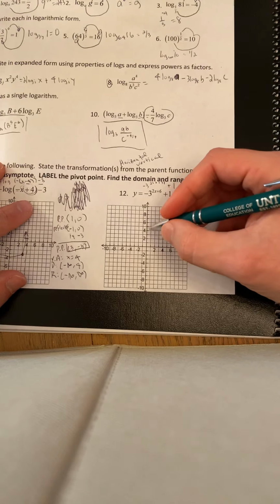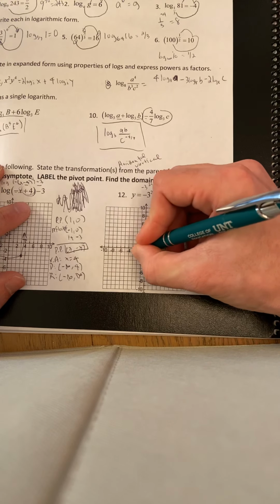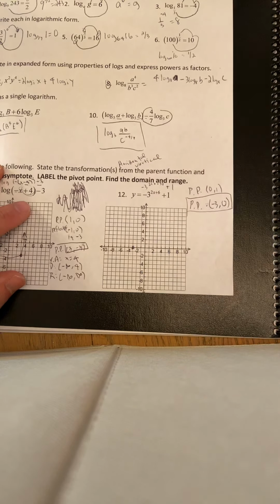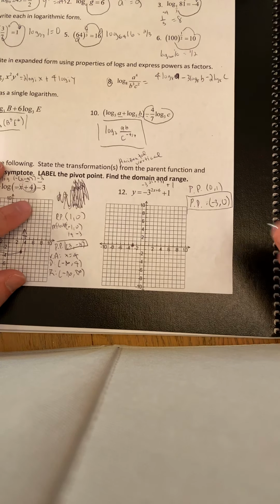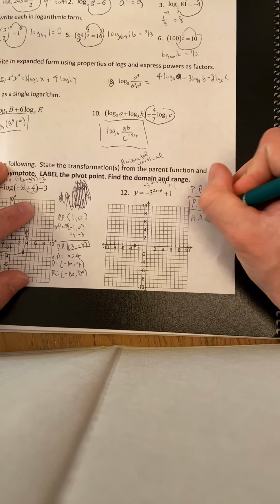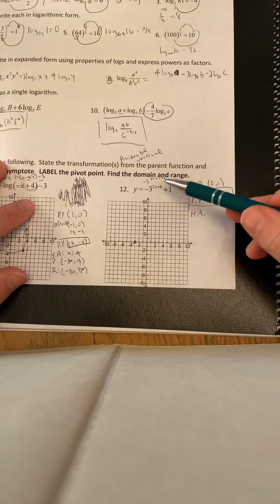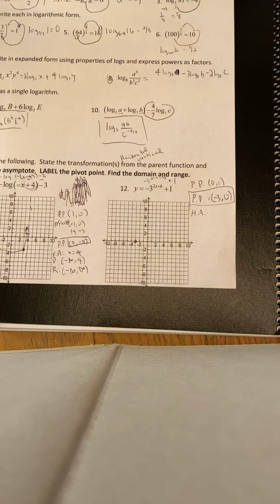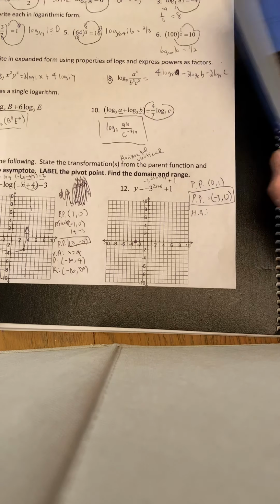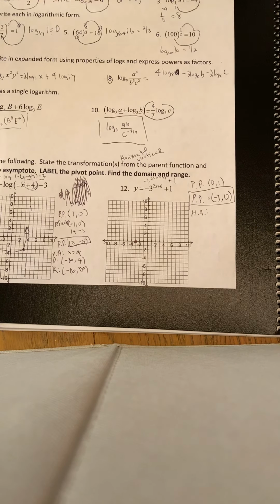So we can go ahead and graph that. We want a horizontal asymptote, and we can get that by finding where we plug in something to make the exponent, I'm sorry, to that degree 0.